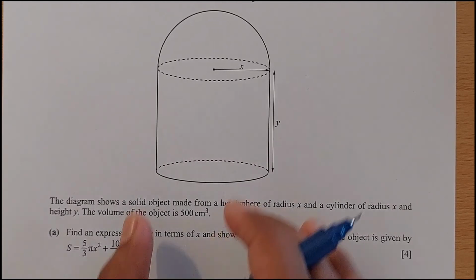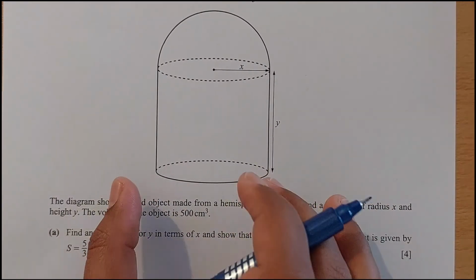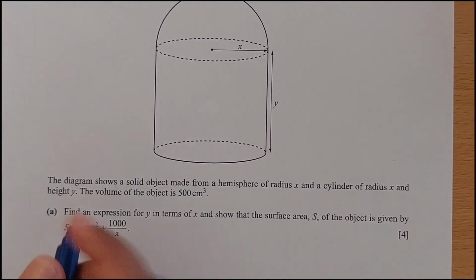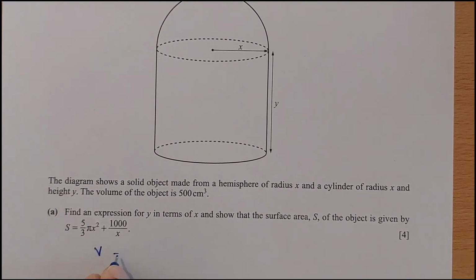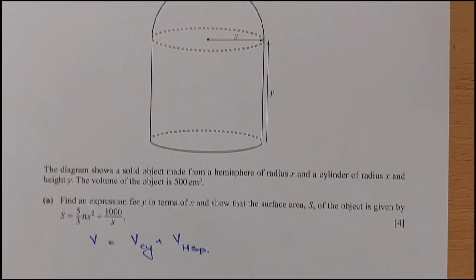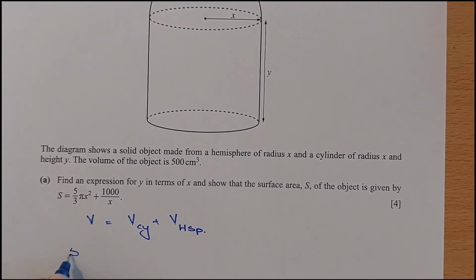As we know, this whole volume is made up of the volume of a cylinder and the volume of a hemisphere, right? So the volume is 500 centimeter cubed. The volume of a cylinder is just pi r squared h plus the volume of a hemisphere.